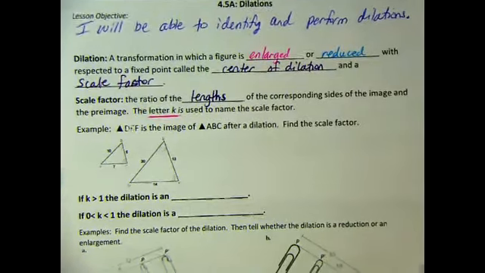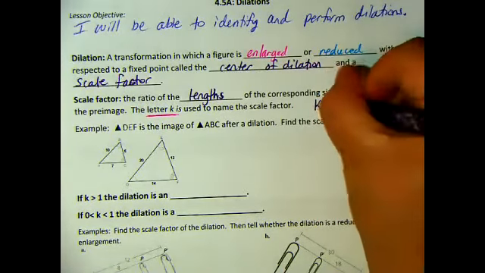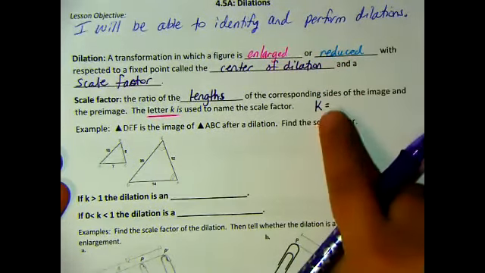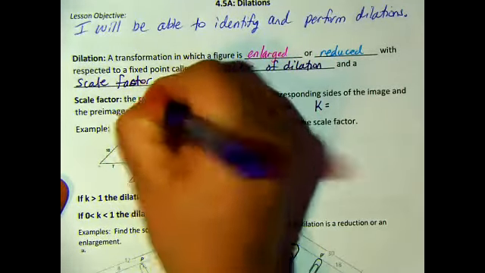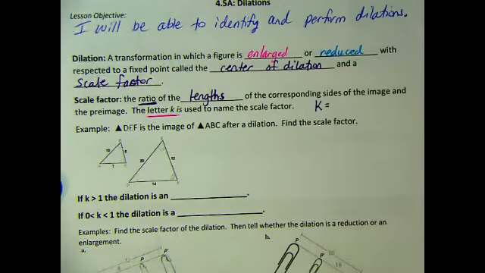So in order to find our scale factor, we said it's a ratio. What does the word ratio mean? What does the word ratio mean? Anyone know? Anyone want to take a guess?